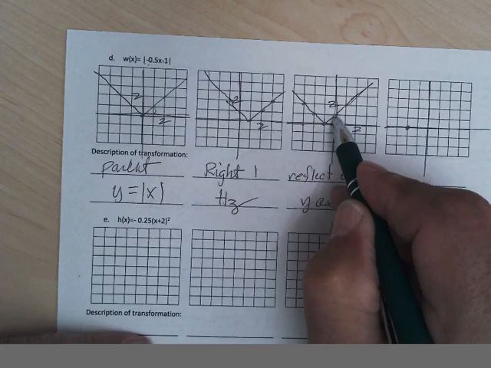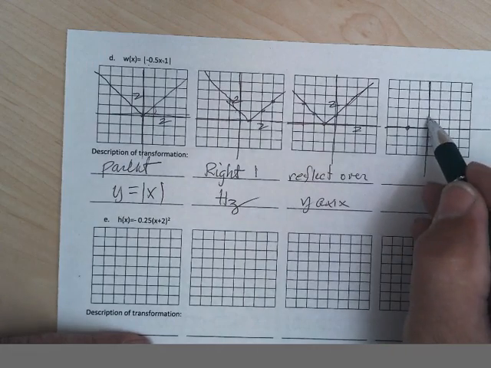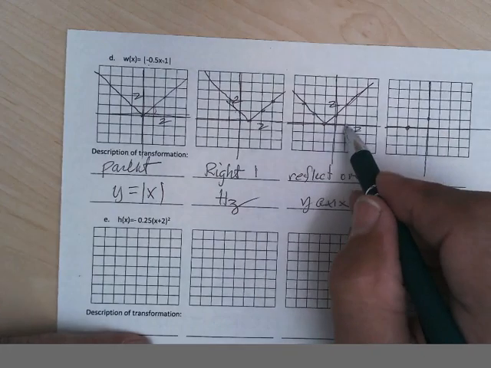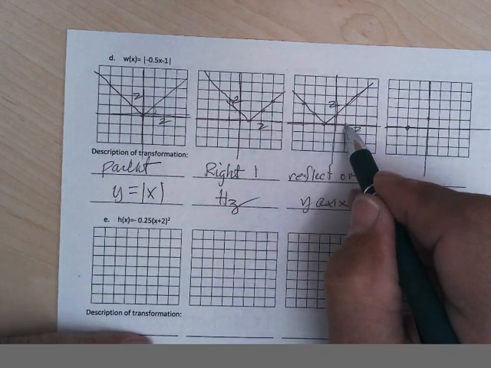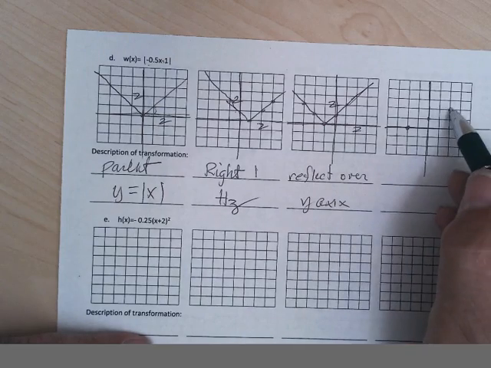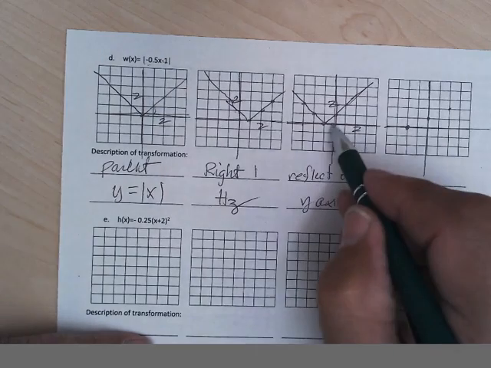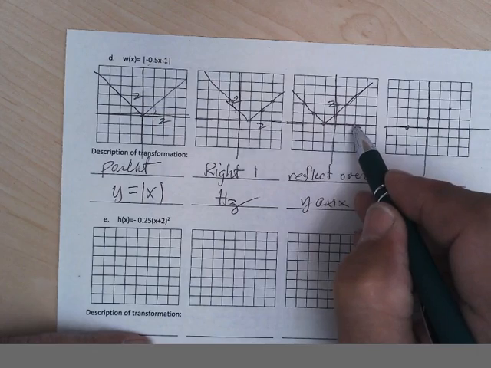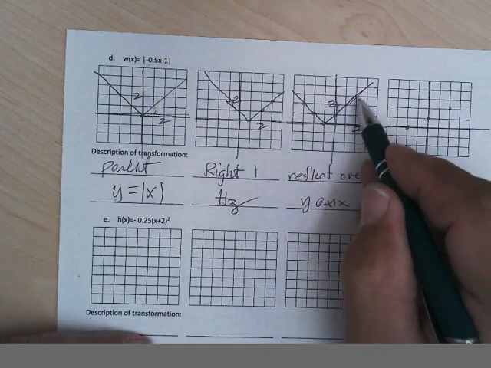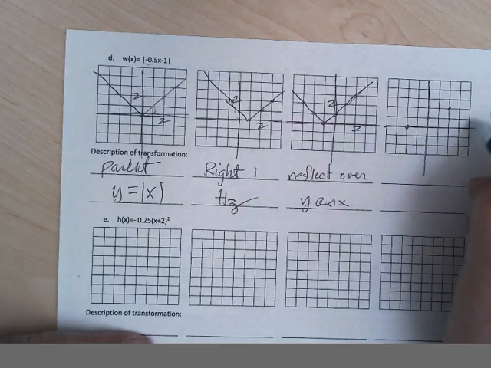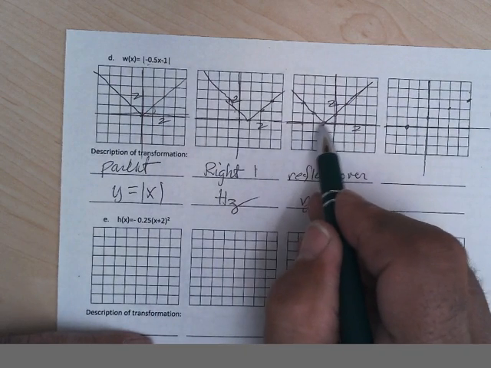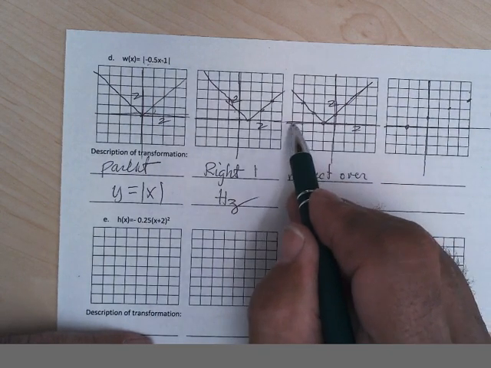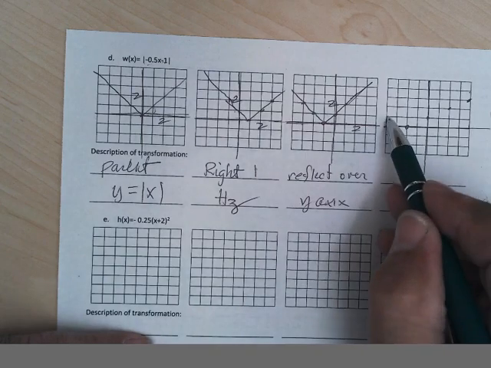The x-coordinate 0 times 2 is still 0. 1, 2 becomes 2, 2. 3, 2 becomes 4, 3. Going the other direction, minus 2, 1 becomes minus 4, 1.